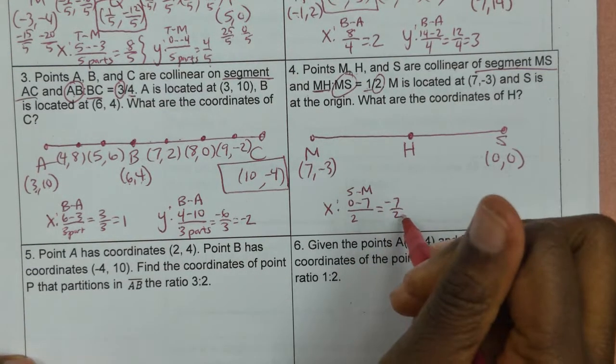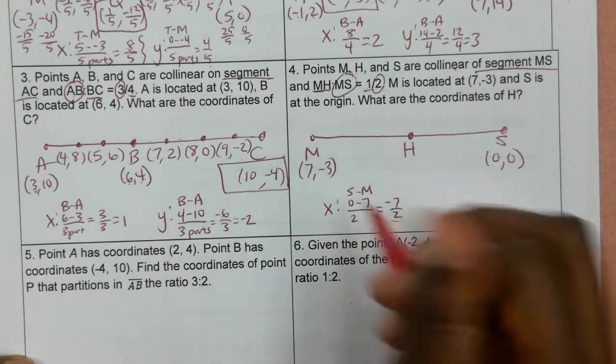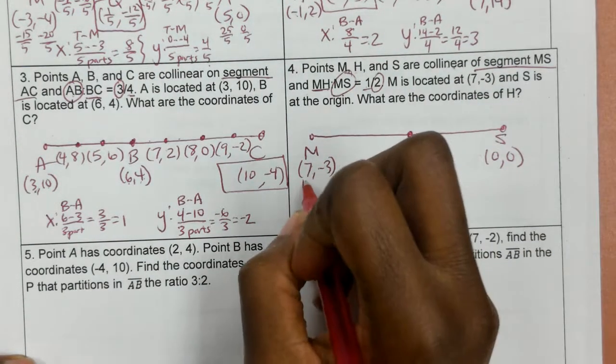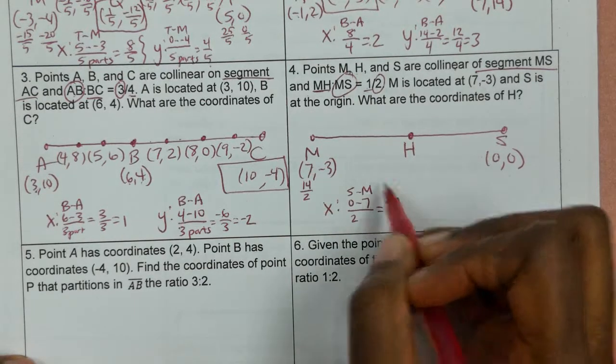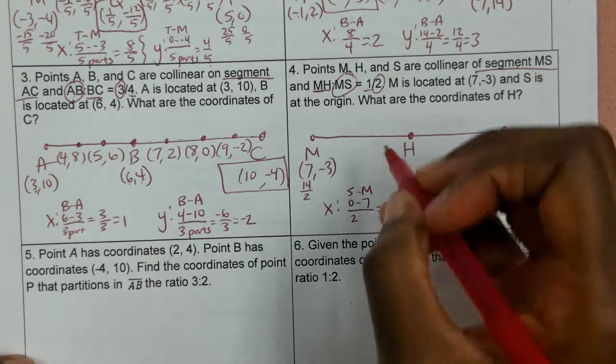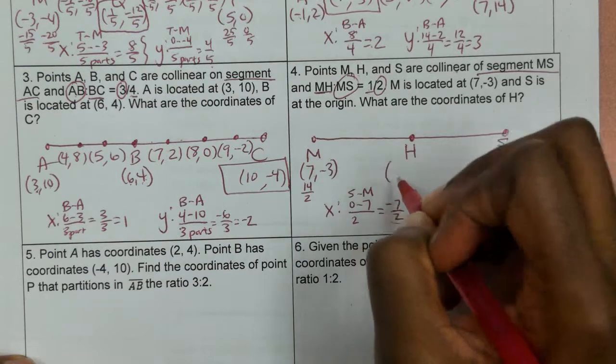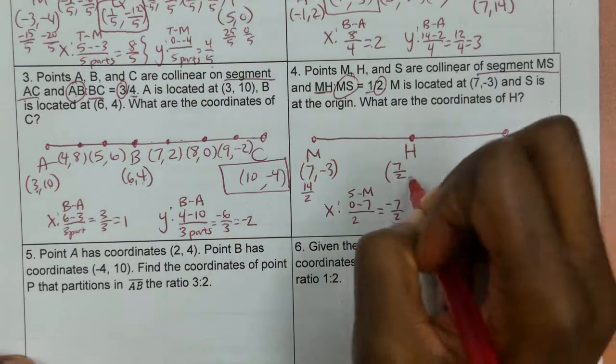So I want to convert this to a fraction, so I multiply the denominator that I want by the numerator, so 14 halves. And then I'm going to be subtracting 7 halves every time. So 14 minus 7 is going to give me 7 halves.